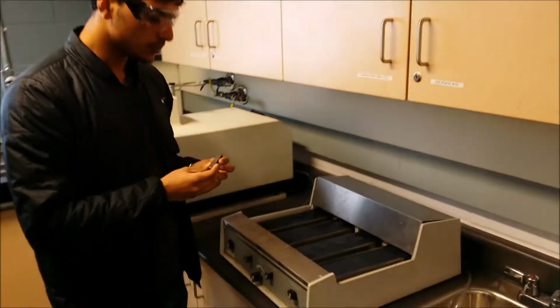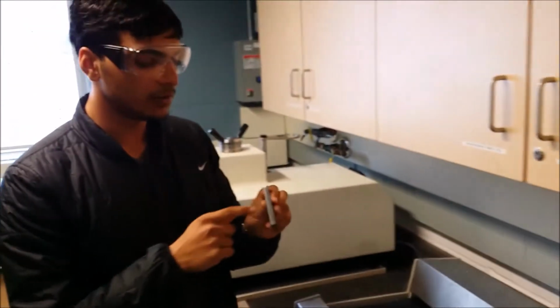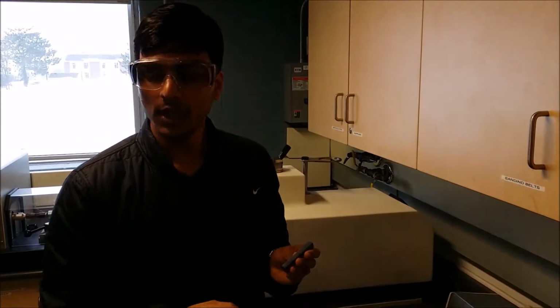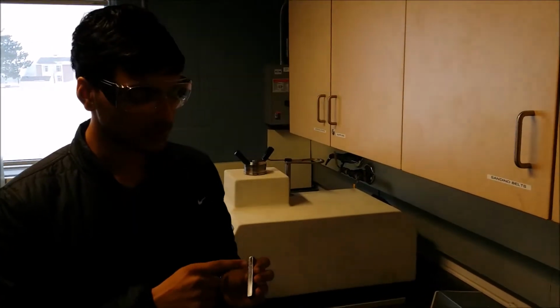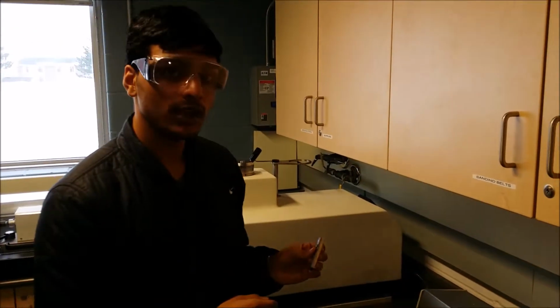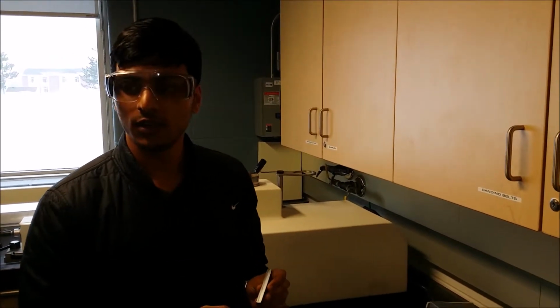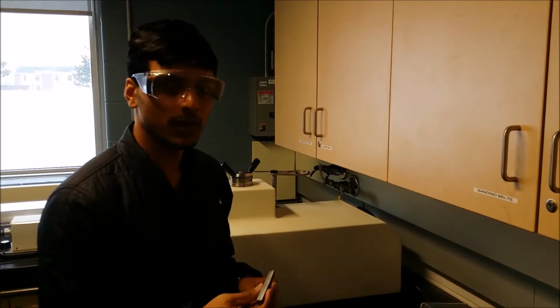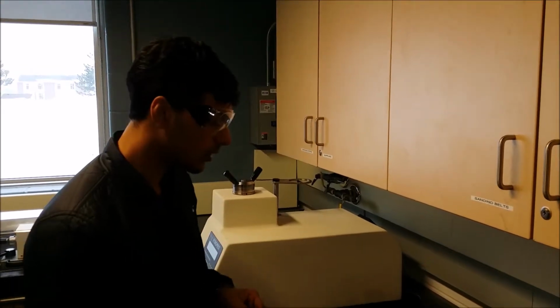So the main purpose of this polishing is to remove all the debris from the surface so that we can have a good image at the microscope. After polishing and grinding, the sample will have a mirror finish so that it can reflect the light to a greater extent, and we can have a good view of the microstructure of the sample.